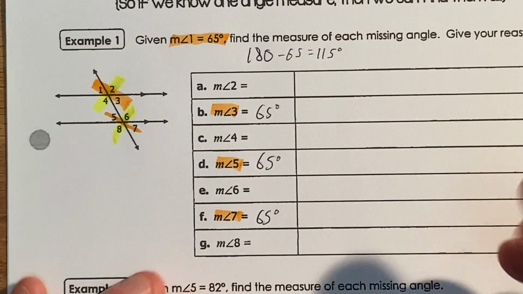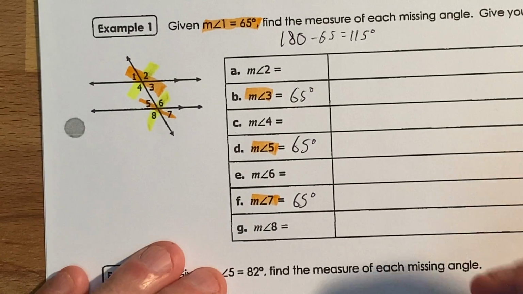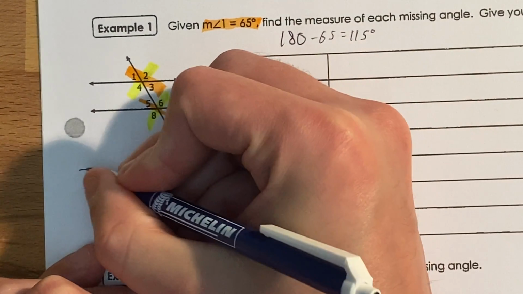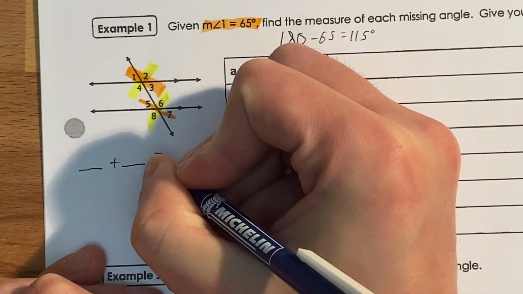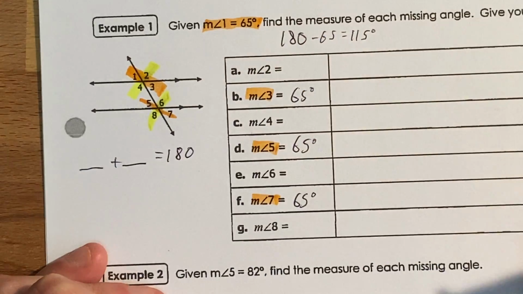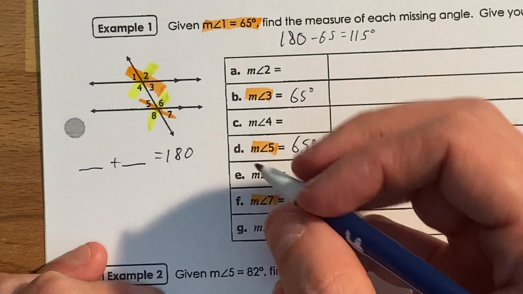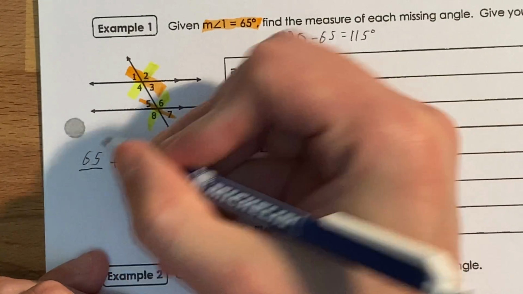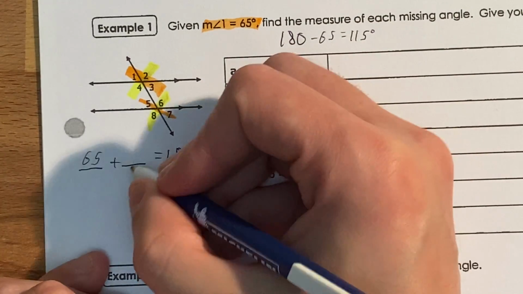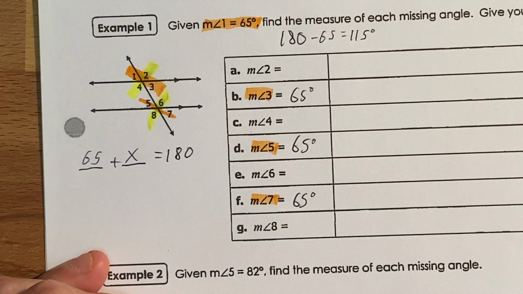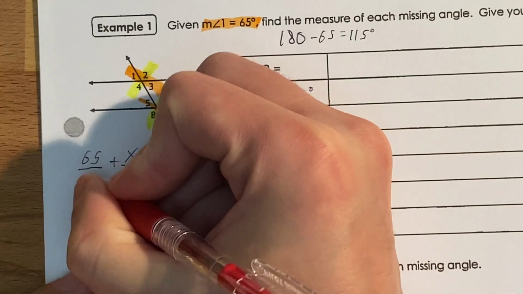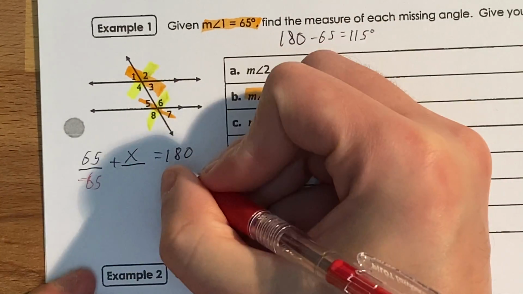If that doesn't make sense to you, you can set up an equation. Supplementary means you have two things adding together to 180. Since one of them was 65 and the other we don't know, we're just calling it x, then the way you solve is to subtract 65.